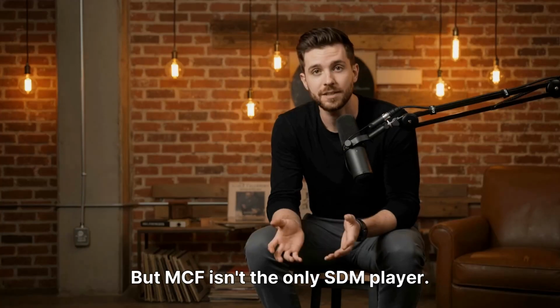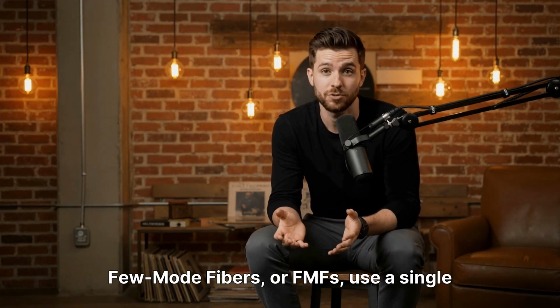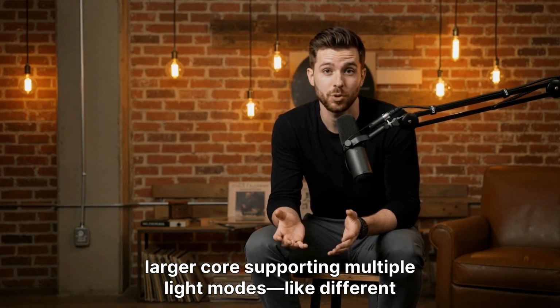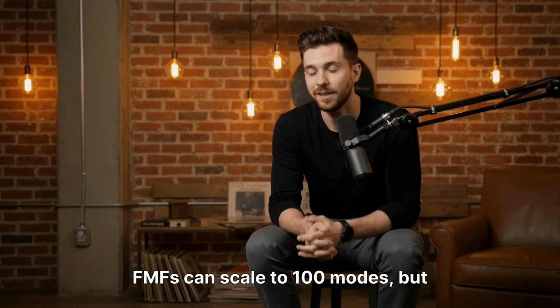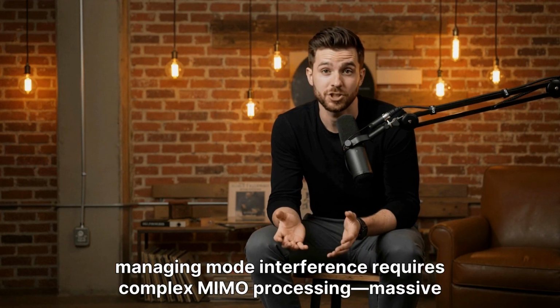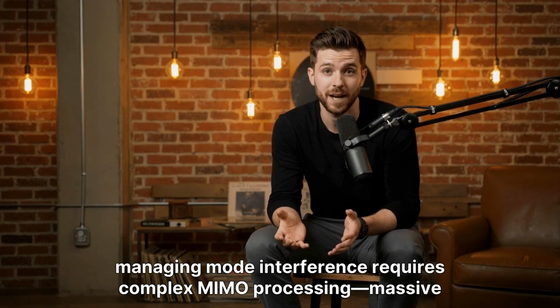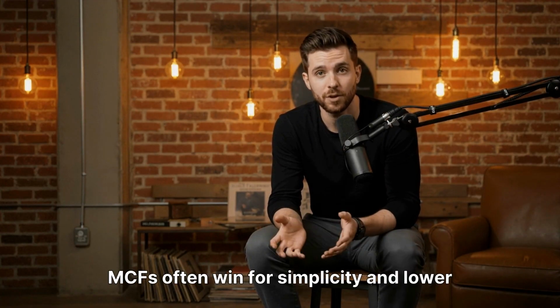But MCF isn't the only SDM player. Few mode fibers, or FMFs, use a single larger core supporting multiple light modes, like different patterns of waves. FMFs can scale to 100 modes, but managing mode interference requires complex MIMO processing, massive digital math. MCFs often win for simplicity and lower crosstalk.